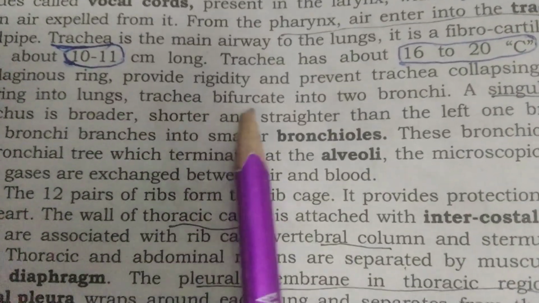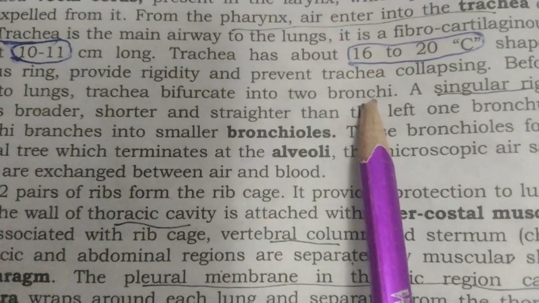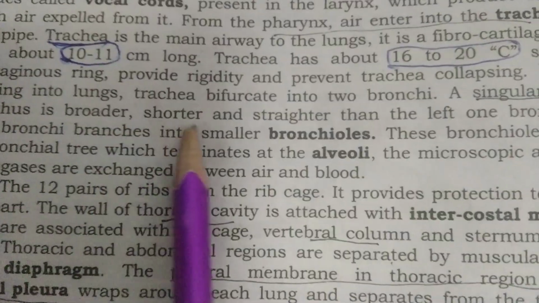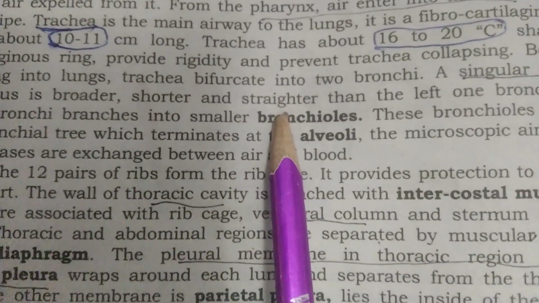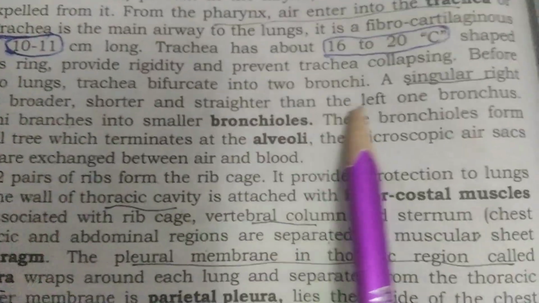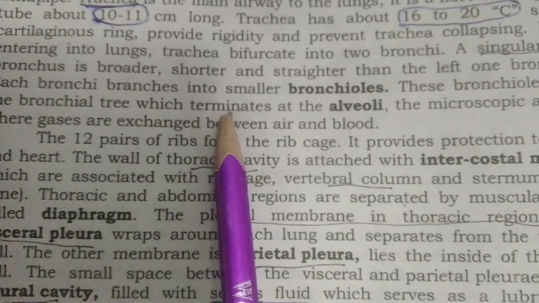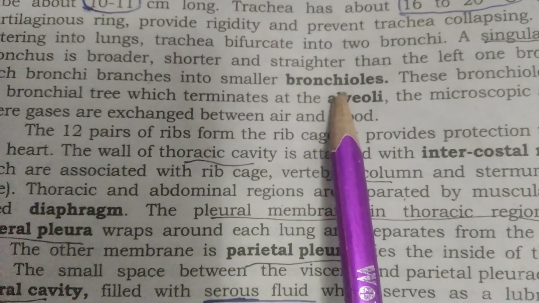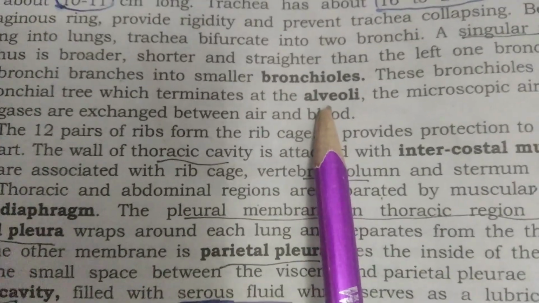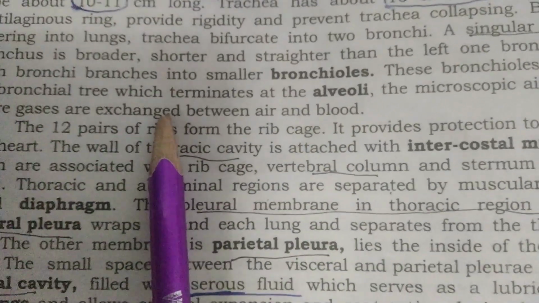Before entering into the lungs, the trachea bifurcates. Bifurcate means separates into two parts, into two bronchi. Singular is bronchus. The right bronchus is broader, shorter, and straighter. Remember that the right one is broader, shorter, and straighter than the left bronchus. This is an important point. Each bronchus branches into smaller bronchioles, and the bronchioles terminate into alveoli. This is the last part, where the exchange of gases between air and blood takes place.